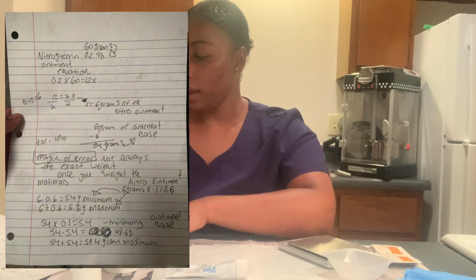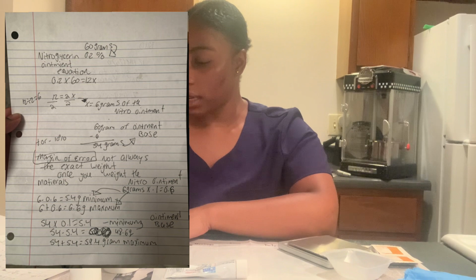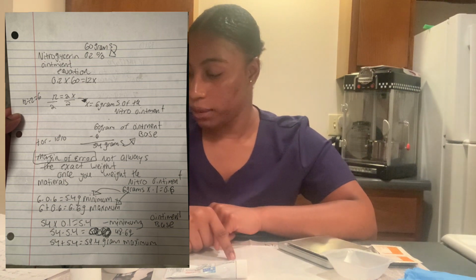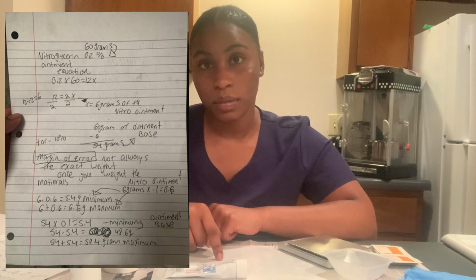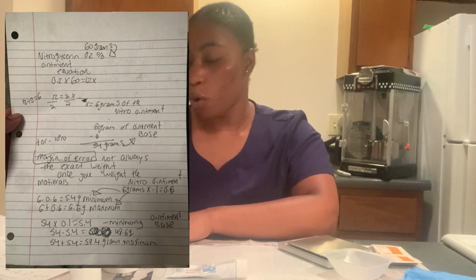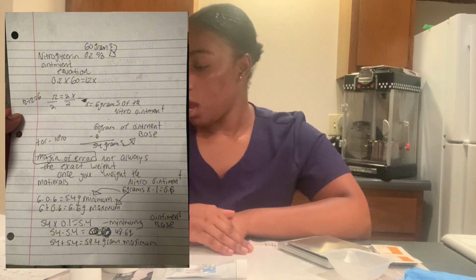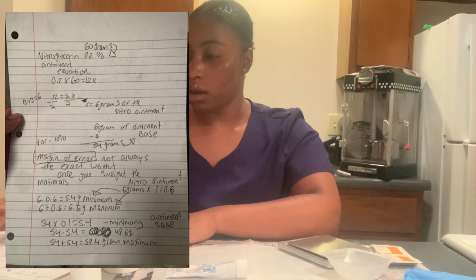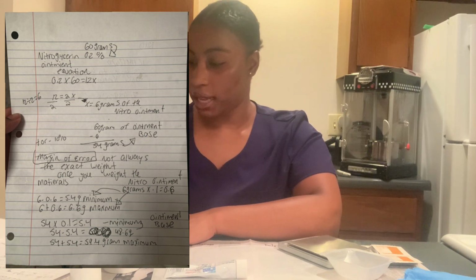take the 6 minus 0.6, which equals 5.4 grams, which is our minimum allowable weight. And how I got the 0.6 is that we take the 6 grams from the nitroglycerin ointment and multiply that by 0.1, which equals 0.6.